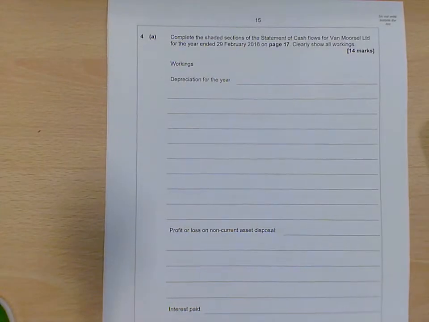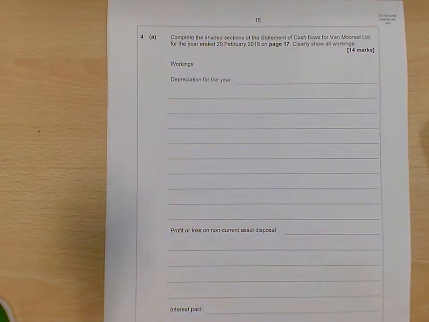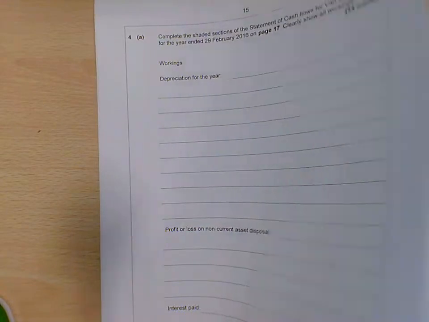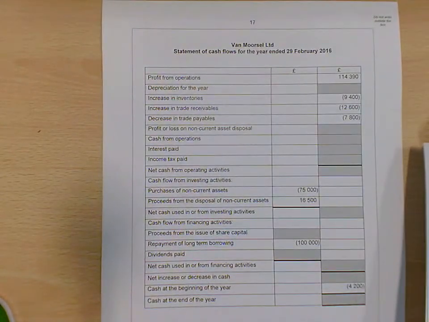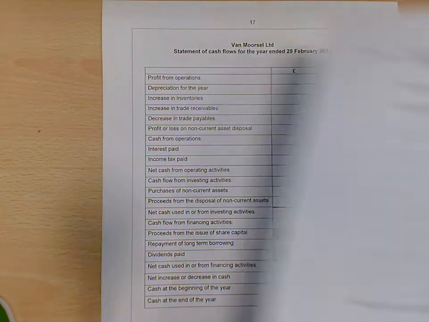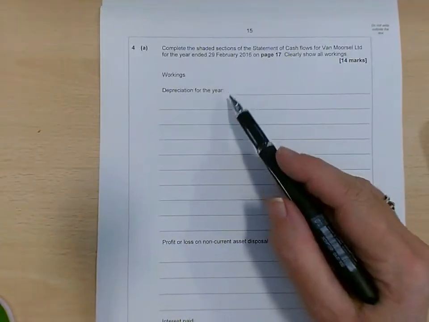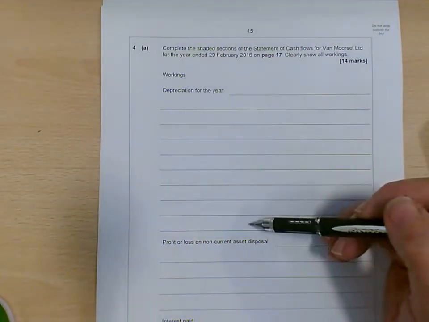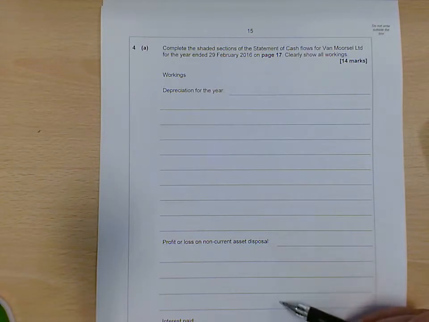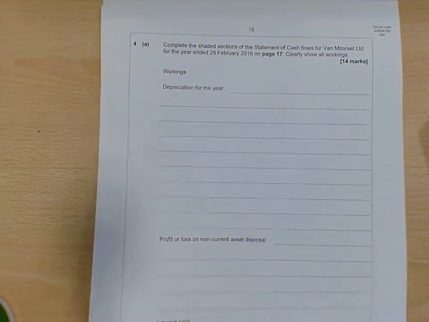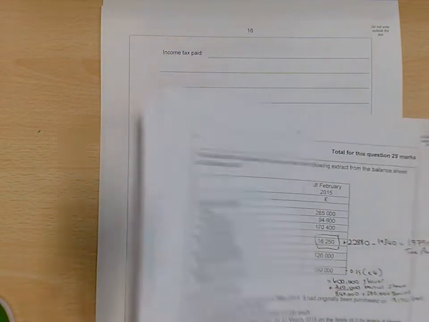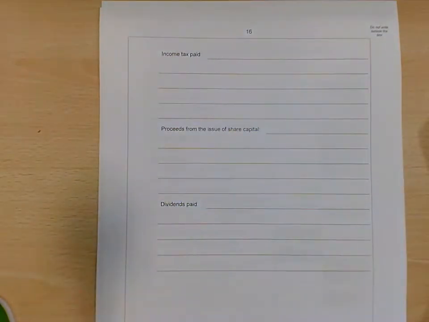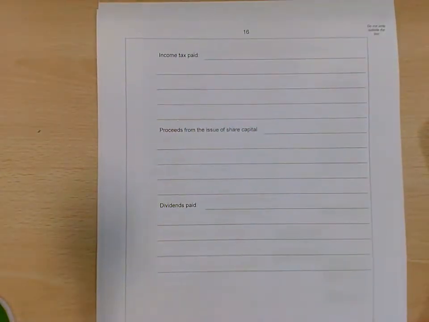Now, with this question, it was spread over numerous pages, and some students didn't notice that a couple of pages in, probably 3 or 4 pages in, there was a partially completed statement of cash flows. So what they were asking you to do was calculate depreciation for the year. We do need to work that out. Calculate the profit or loss on the non-current asset disposal. Calculate the interest paid, that's on the loans, debentures. Calculate the income tax paid, that's what we've just done. Calculate the proceeds from the issue of share capital, and calculate the dividends paid.